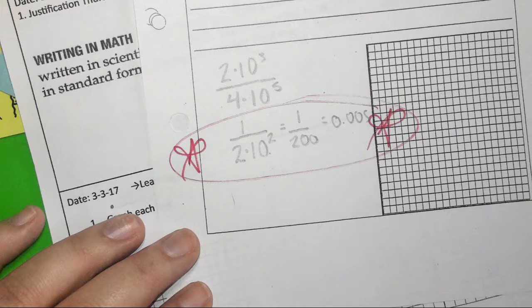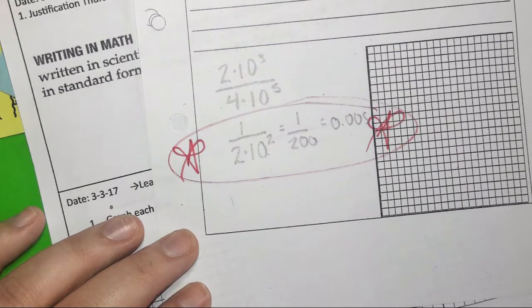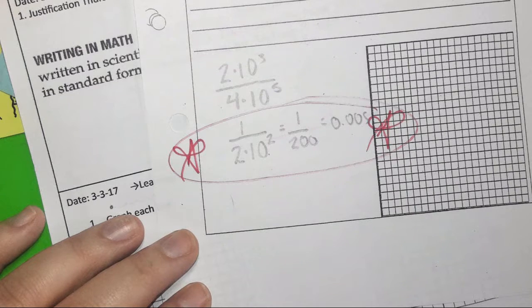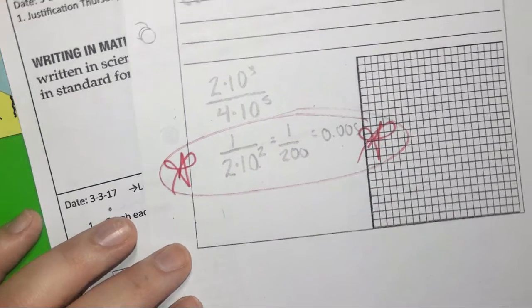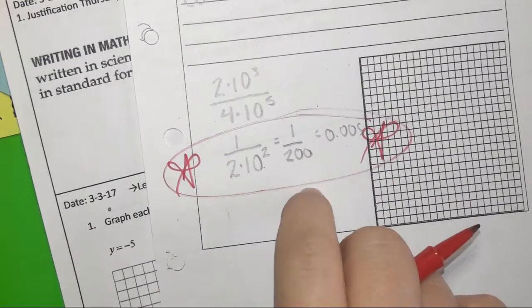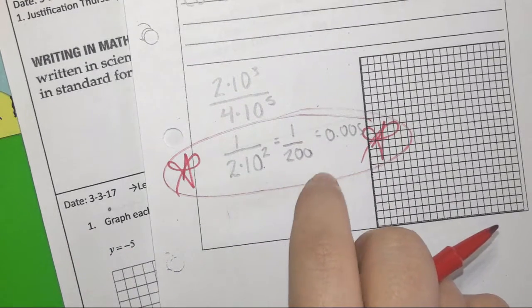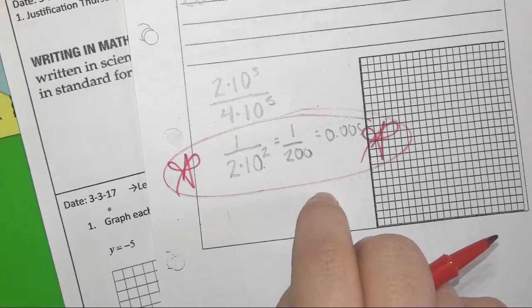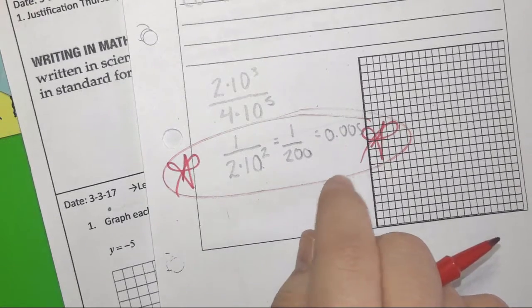Okay. But he also did it the old school long way up at the top, where he did 2,000 divided by 400,000. He reduced that to 1 over 200, and he also got 0.05. So even if you were thinking Ashanti wouldn't get all the points, he would. He did both ways. Are there any questions about the math he did here? I'm really impressed he came up with this. Third period looked at me like I was crazy when I was doing it.